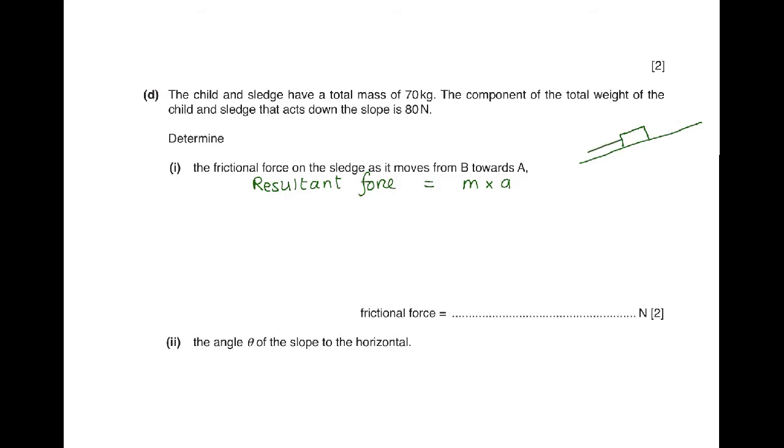We know we've got 80 newtons acting down the slope, which is the component of her weight down the slope. And if she's sliding down, there must be a frictional force acting upwards like that. And the resultant of those will give us the mass times the acceleration.